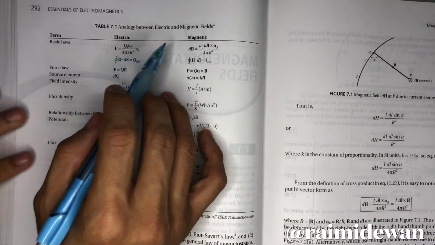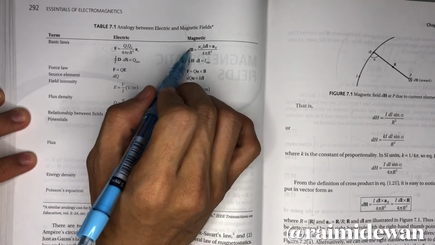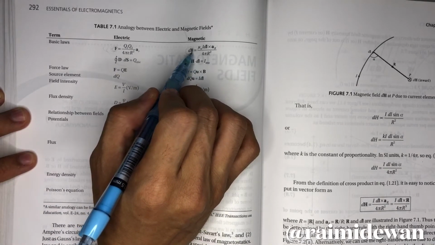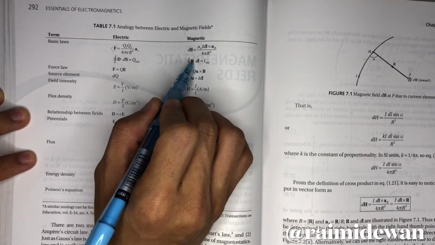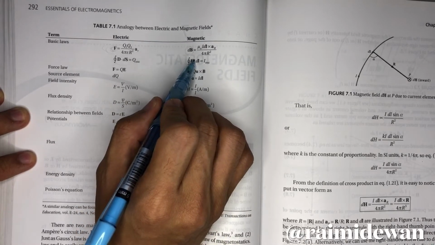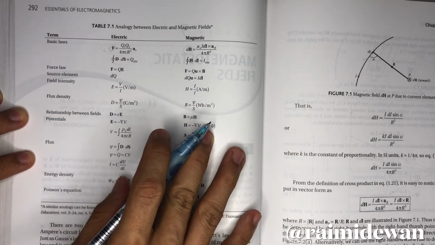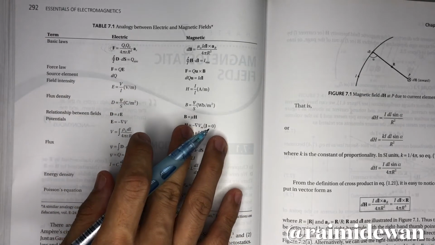So if this is your force, dB is actually, B is magnetic flux density. Then H is the magnetic field intensity. Please forgive me if I mispronounce something or make a typo.